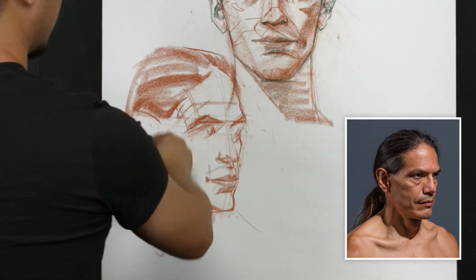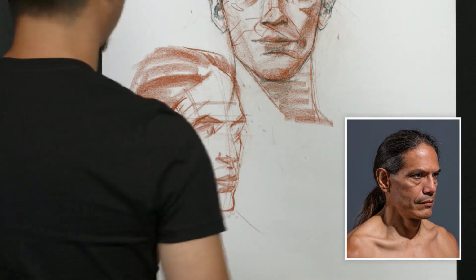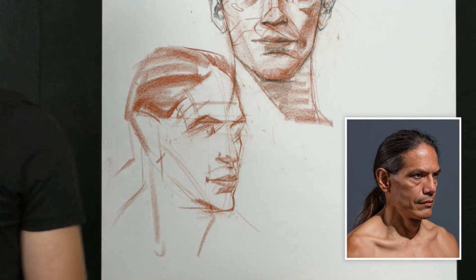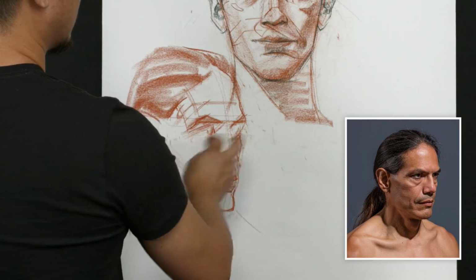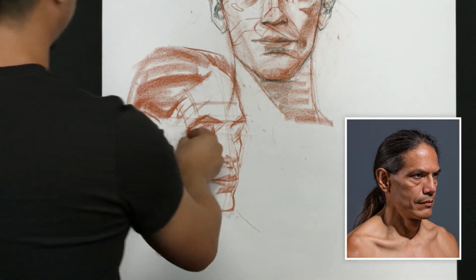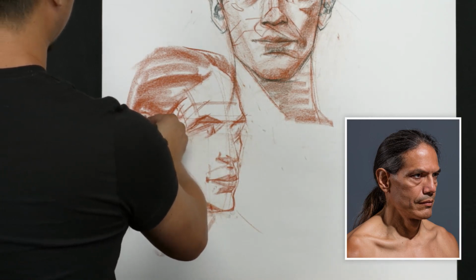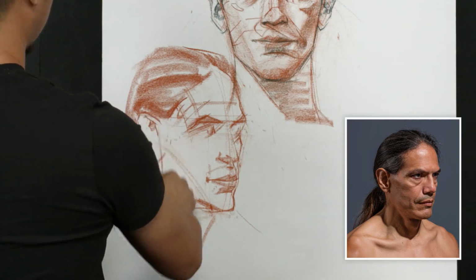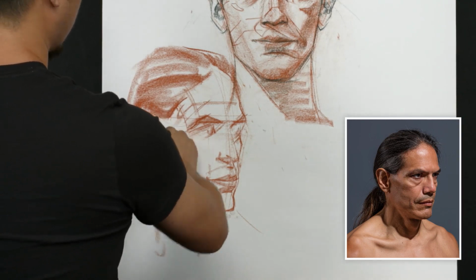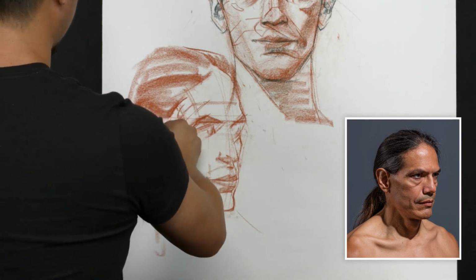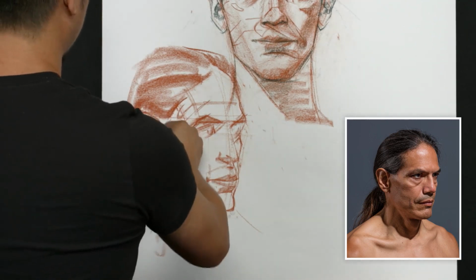Measure the eyebrow to the ear. Sometimes, like I said in the diagram, the top eyebrow lines out to the top of the ear, and the nose lines out to the bottom of the ear. But sometimes a model might look different. In this case, it looks like his ear is a little bit higher than the eyebrow. So at this point, I'll just indicate the shadows on the ear.